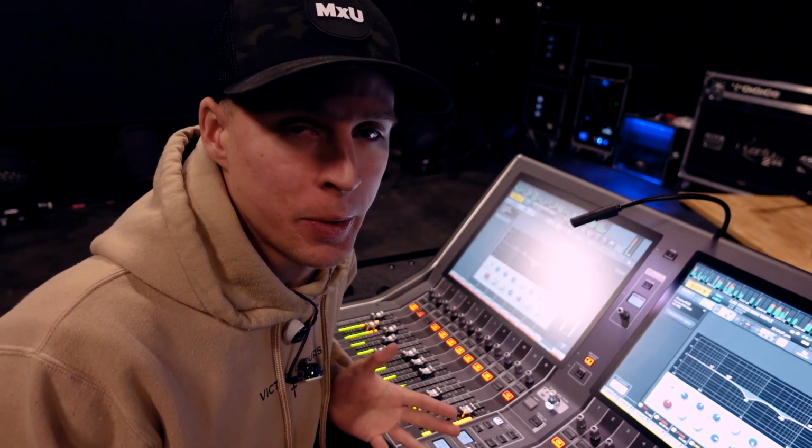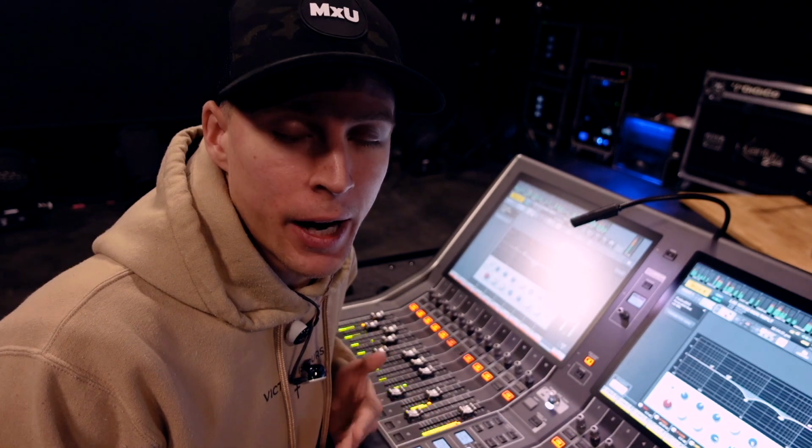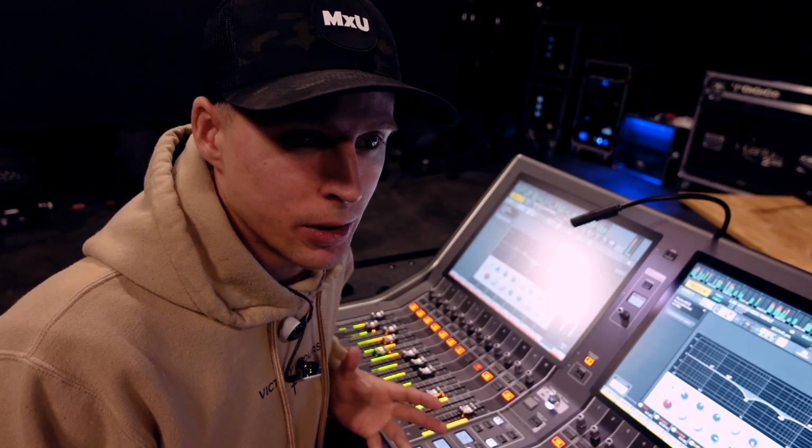I'm using Rivage PM5 in this case. A couple weeks I'll be using a PM10. I use Wing a lot, Allen Heath. I've used a lot of different consoles and my workflow pretty much stays the same, maybe with a few exceptions depending on the show or the event.